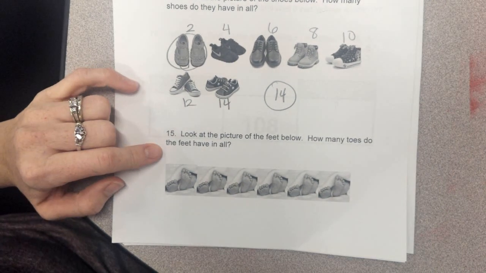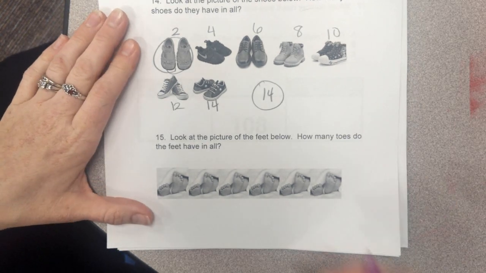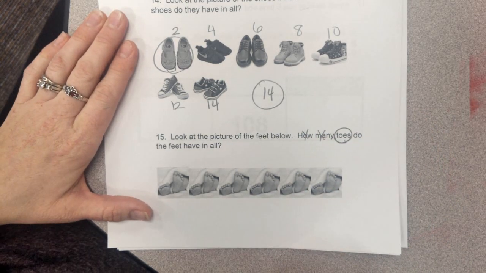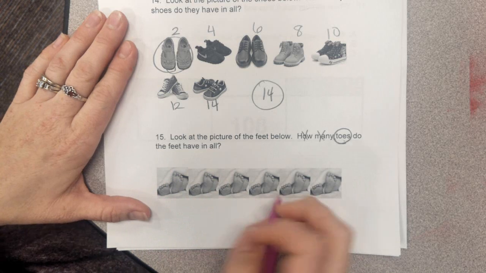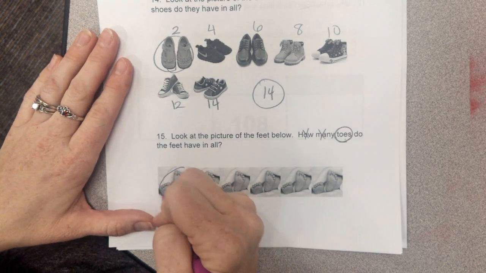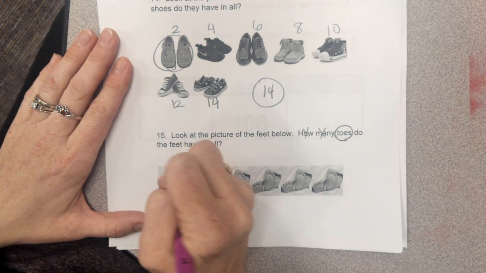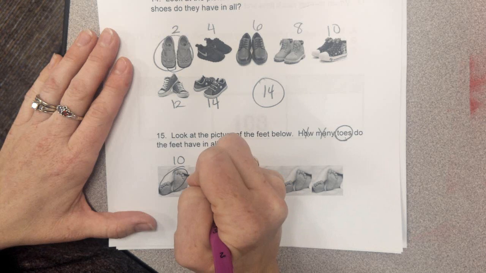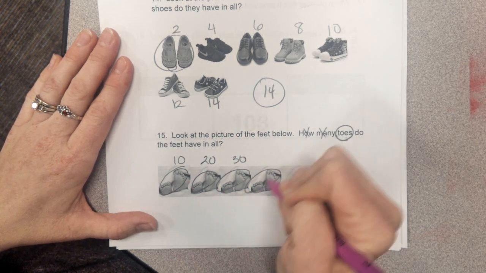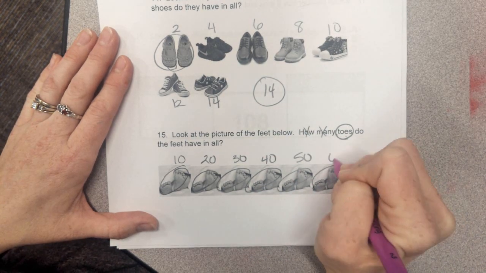Look at the picture of the feet below. How many toes do the feet have in all? So this one is tricky because we're talking about the toes, not the feet. So we know you could count these 2 ways. If you consider each set of pictures, you could count by tens, and you could say there are 10 toes in each picture. And you could go 10, 20, 30, 40, 50, 60.